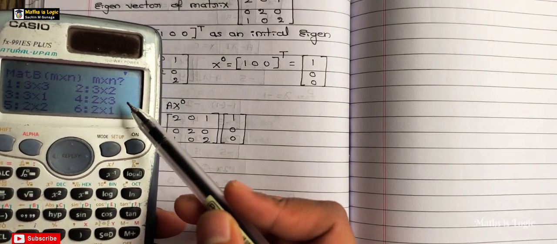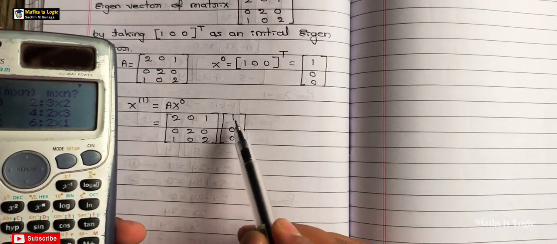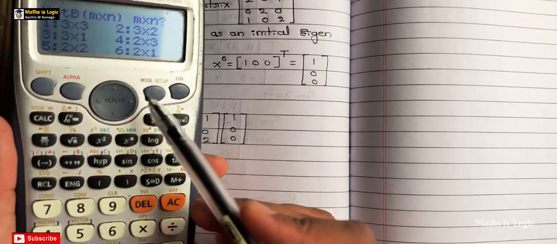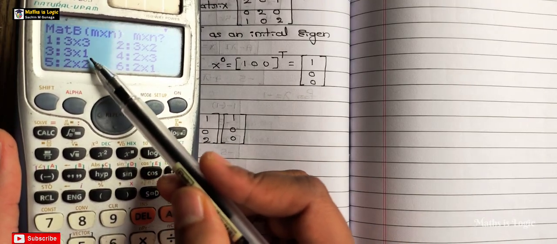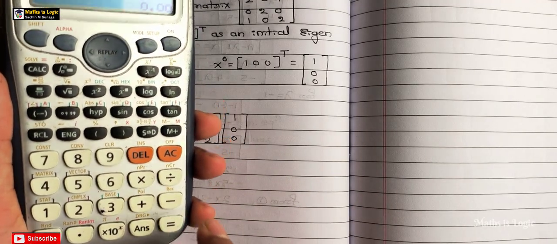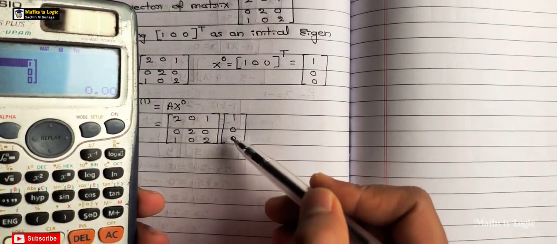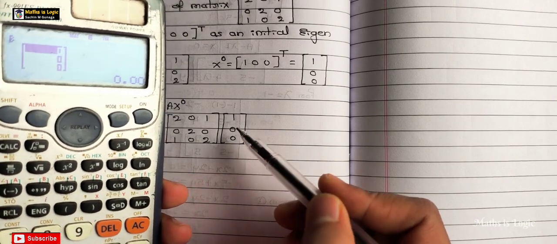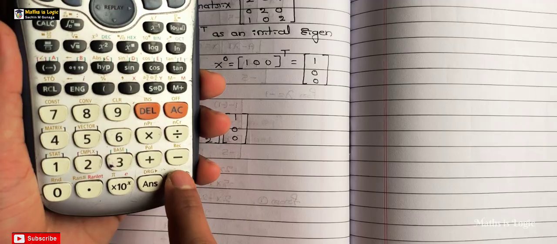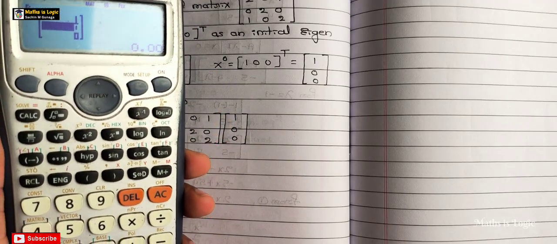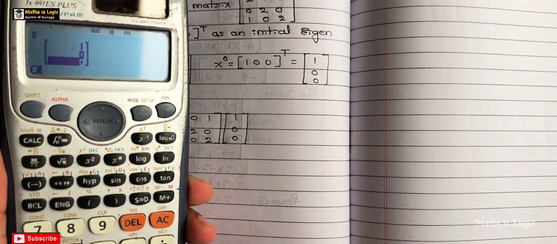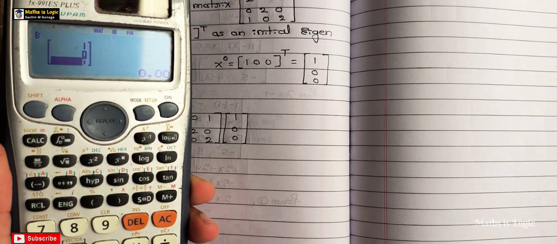Next it will ask the second matrix order, which is 3 rows and only 1 column, so press 3. Now add the second matrix elements 1 0 0: 1 equals, next 0 equals, and next 0 equals.